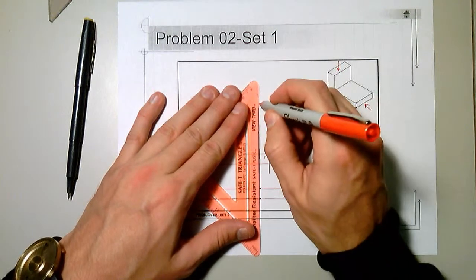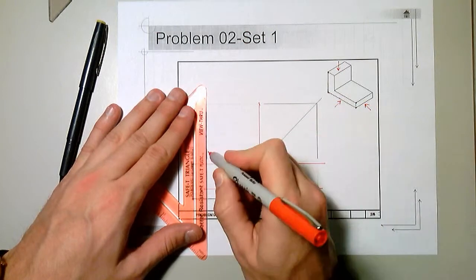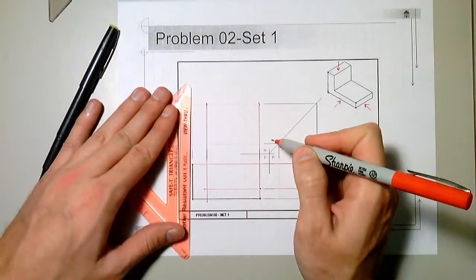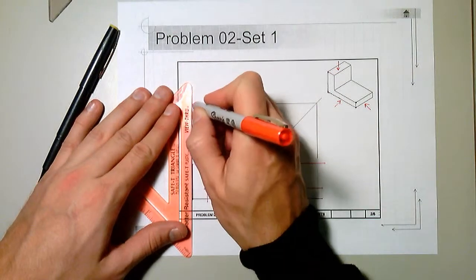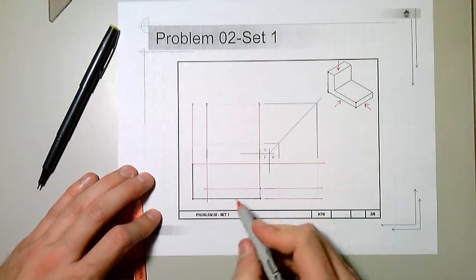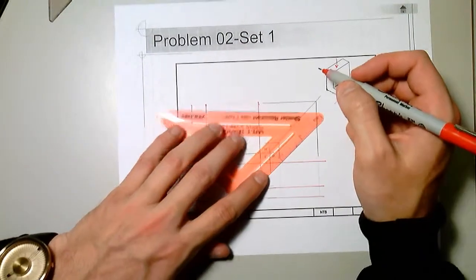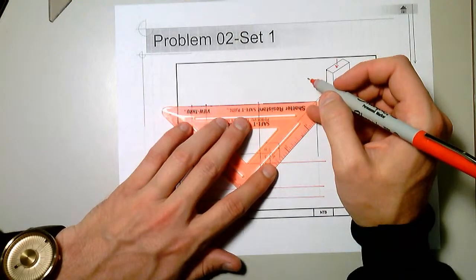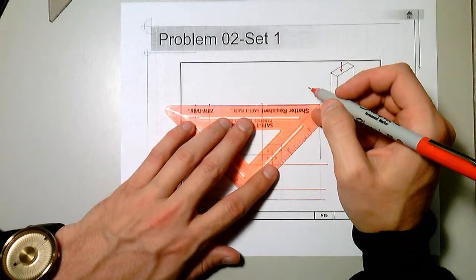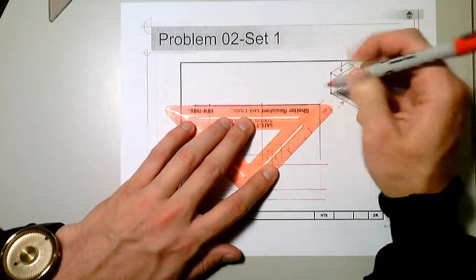Alright, we've got our edge. We've got a guide line here, or projection line. And we've also got our back edge. So now we've mapped out all of these lines, and let's go ahead and do our horizontal view. Now watch what I do here when I do my top view and I project these horizontal lines. I'm going to follow this guideline all the way over to here.